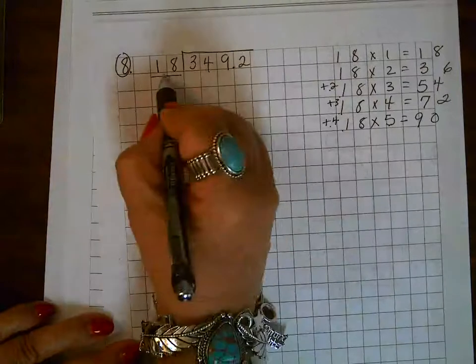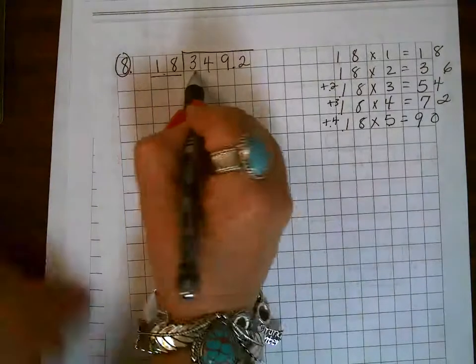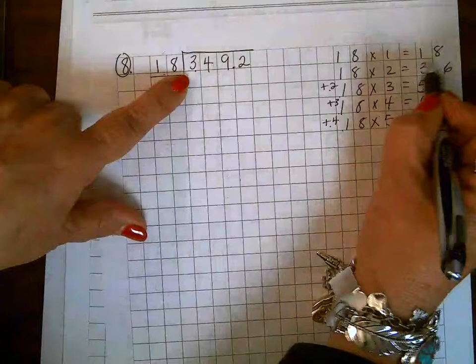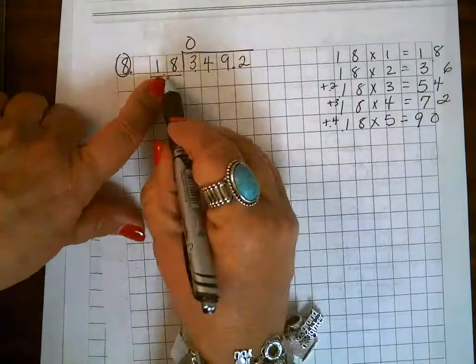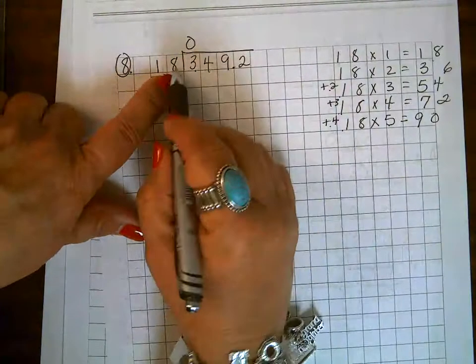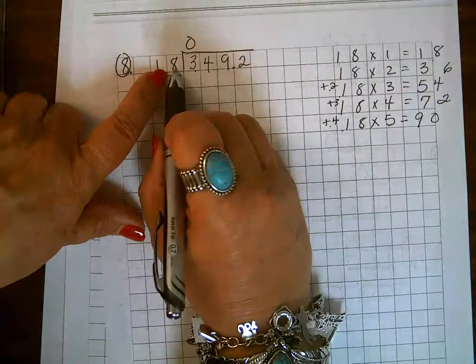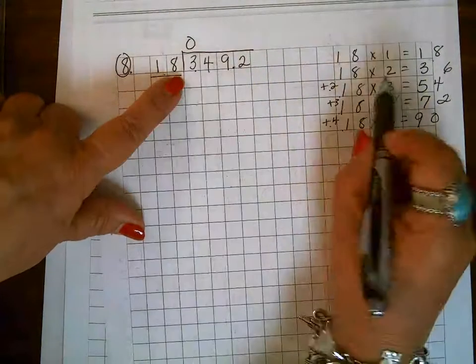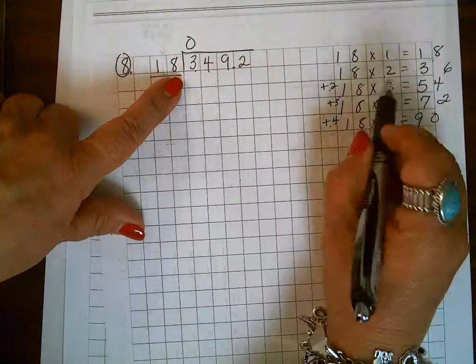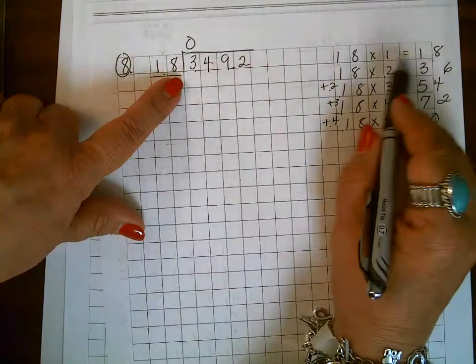So now I have 18. Can 18 go into 3? No, because it has to be equal to 18 or greater, so that's 0. I have 18 groups. How many of the 34 can go into these 18 groups? I see that it's going to be 2. Oh, no, it's going to be 1.